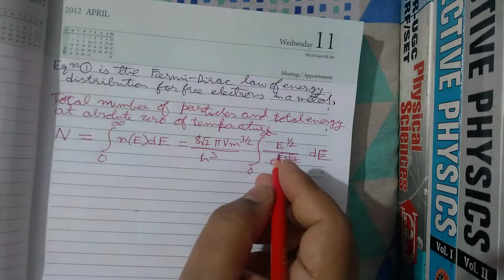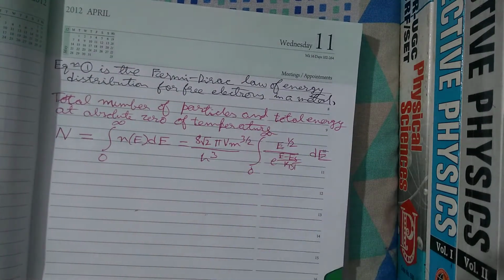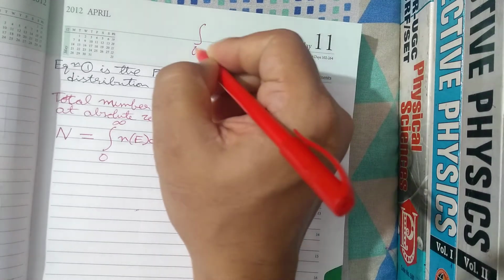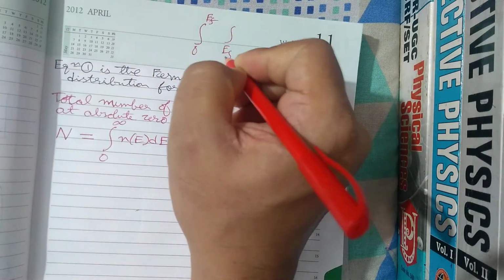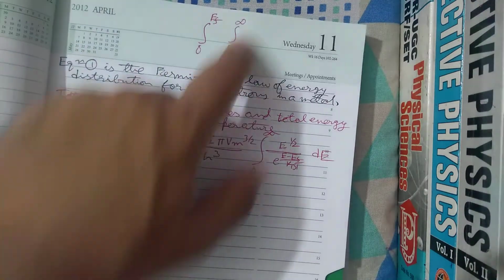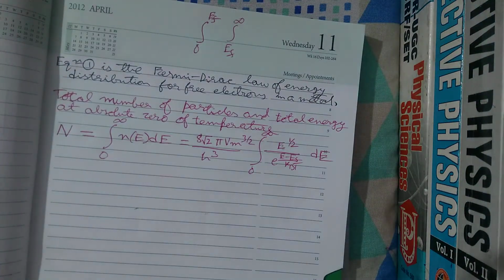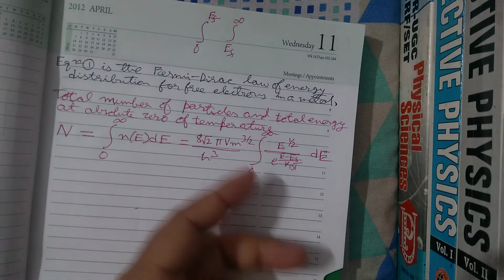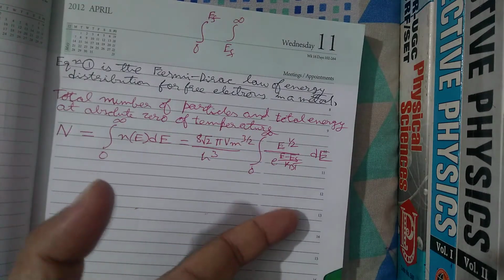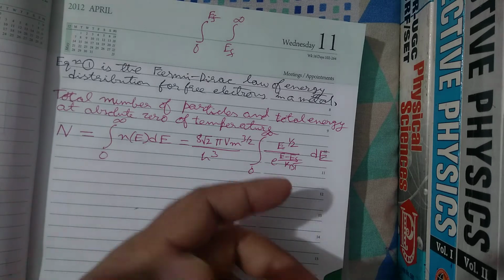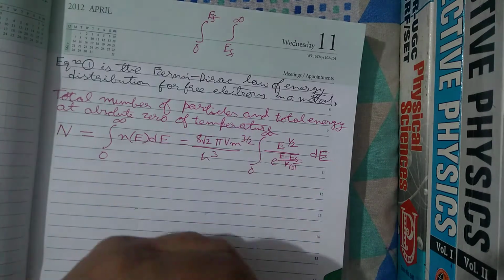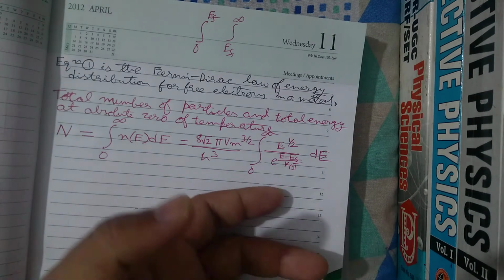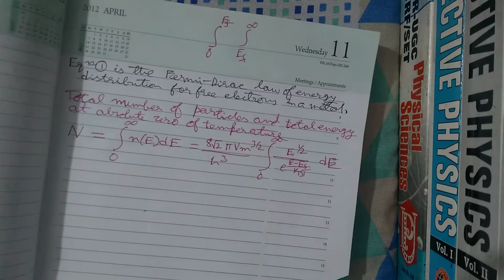Now what will you do with this? The 0 to infinity can be written as 0 to EF and EF to infinity. Now EF to infinity will be 0, because above the Fermi energy there is no occupancy at absolute zero. Above the Fermi energy F(E) is 0; below the Fermi energy F(E) is 1. So it has become easy now.